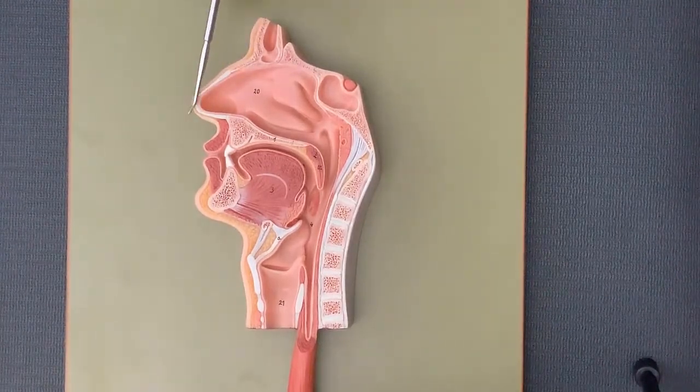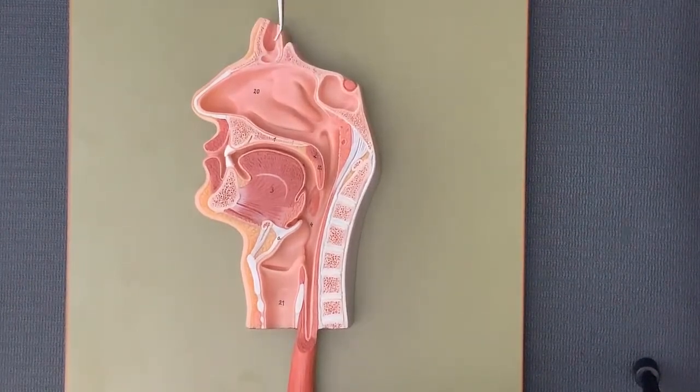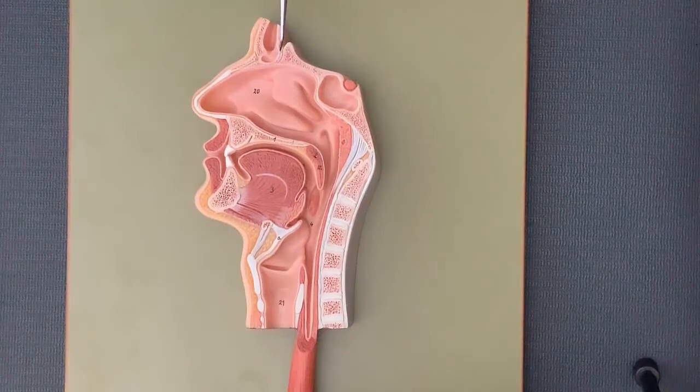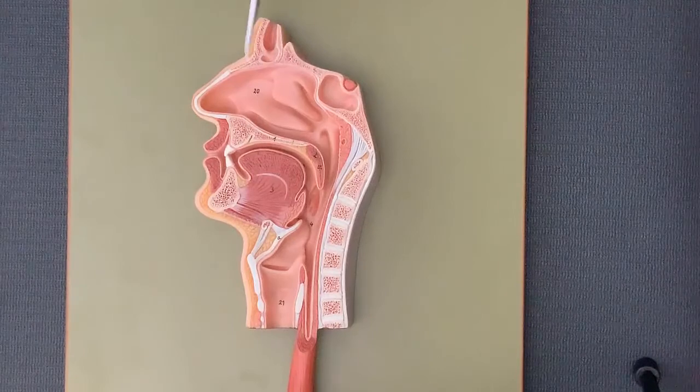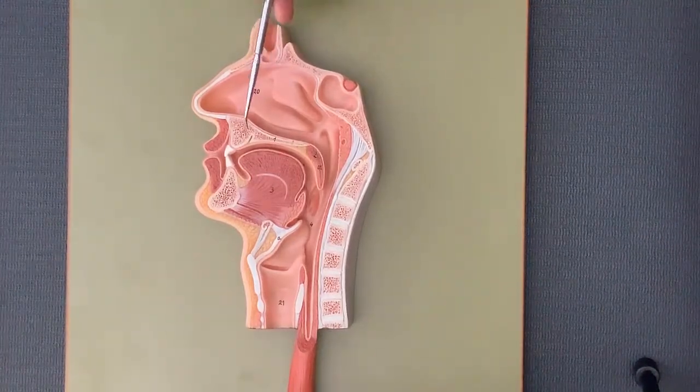Here we can see the nose. Just behind the nose we see the nasal cavity. The nasal cavity is split into a right side and a left side, separated by a nasal septum, but that's not one of the structures that you have to identify for your practical.